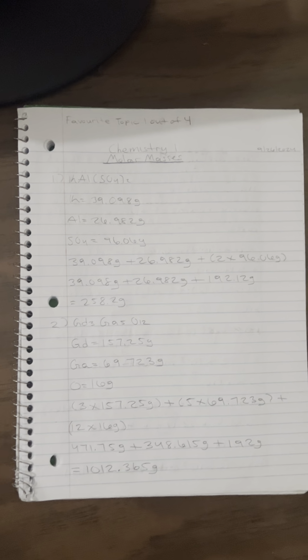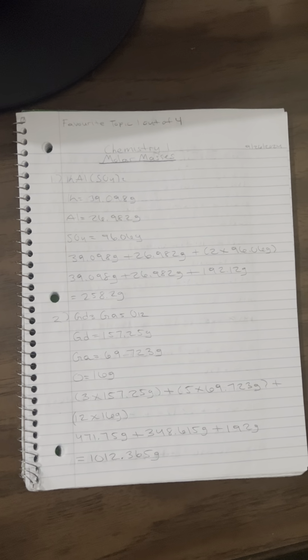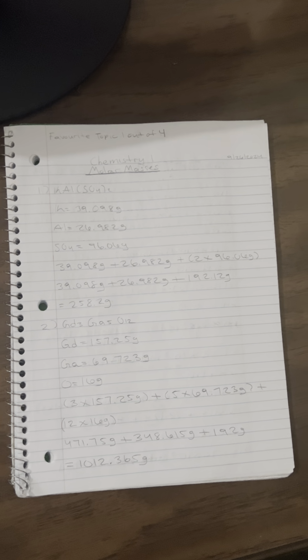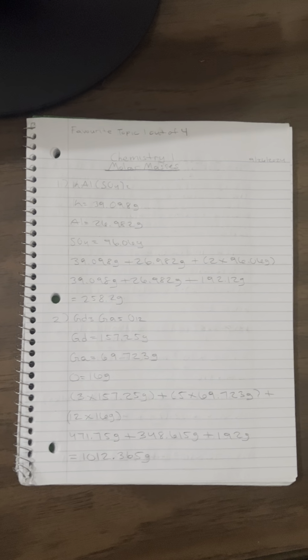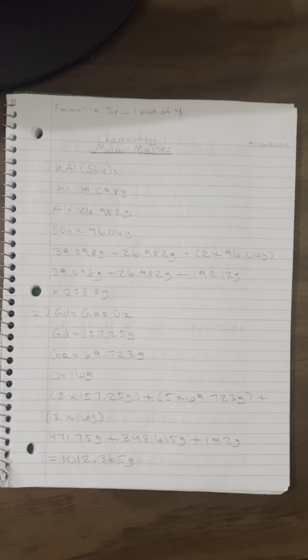As you can see, I'm teaching chemistry. These are my favorite topics in chemistry, what I learned based from Chemistry 1 and 2. The first topic that I want to share, which is my favorite, is molar mass.